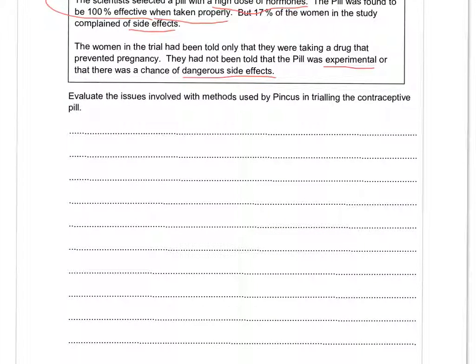Now, evaluate has to mean positives and negatives, not just the negatives. A lot of people only mention negative points for this question, and that limited the number of marks that you could get. Okay, so positives, we'll look at those first. I will type these in.